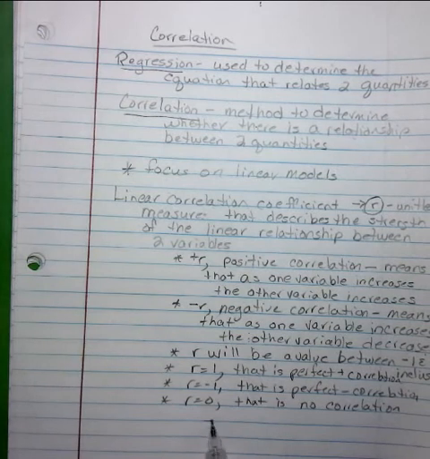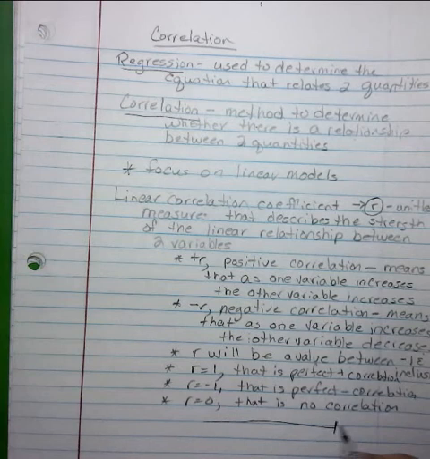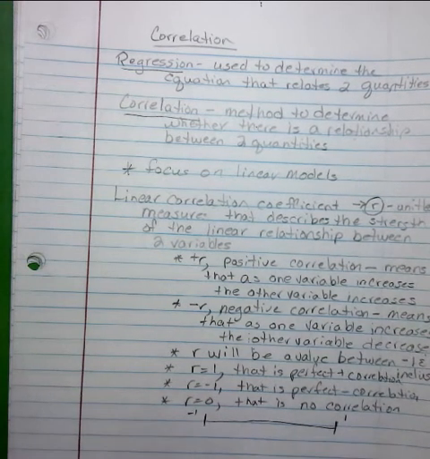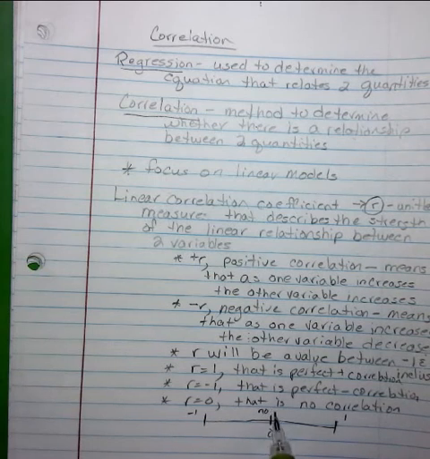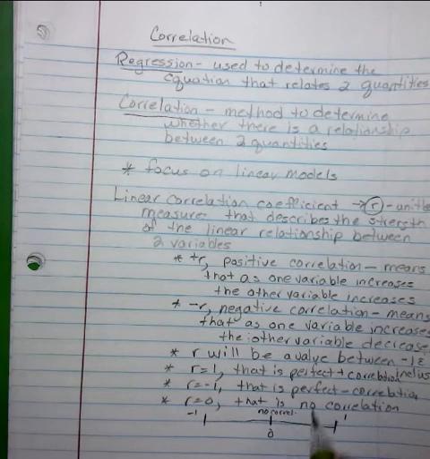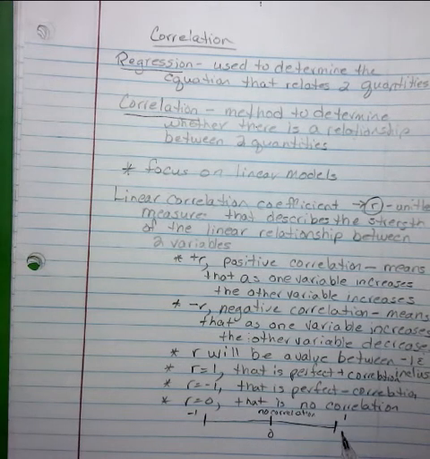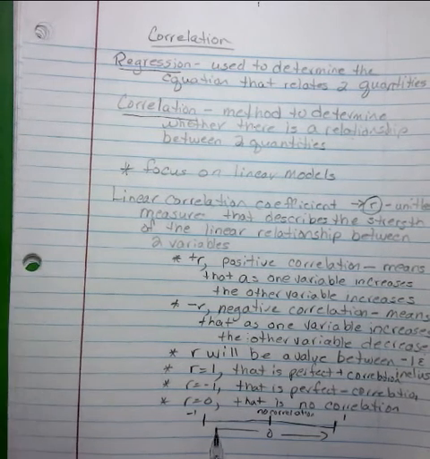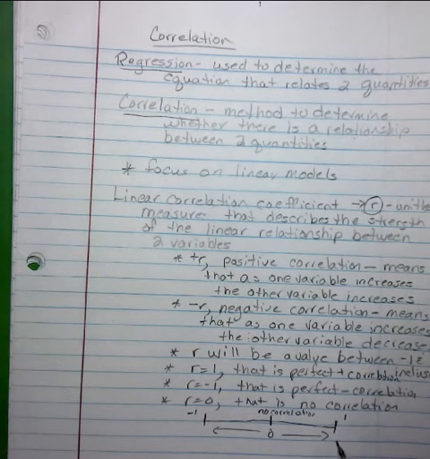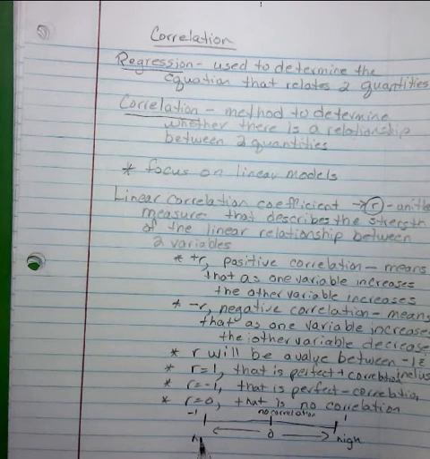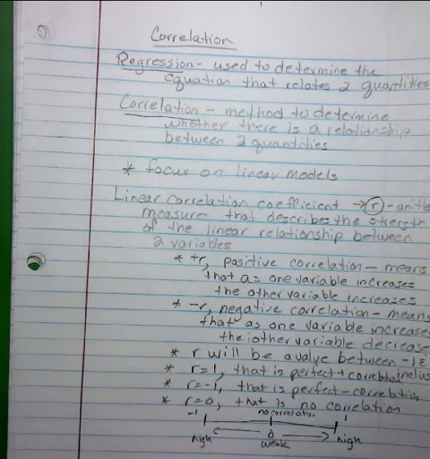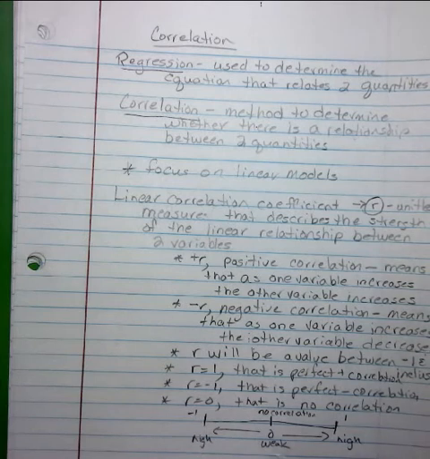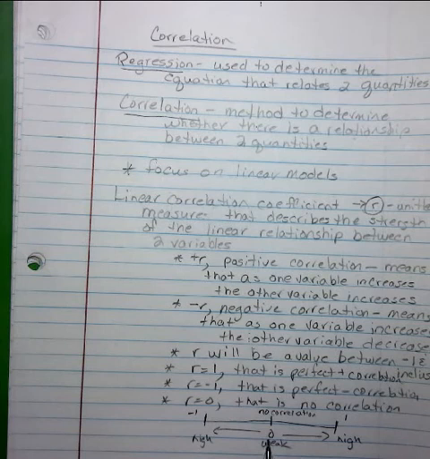So we look at the correlation on a scale, here being +1, here being -1, and in the middle is 0. If there is no correlation at 0, values that are closer to 0 are weaker. Values that are closer to +1 are stronger, values that are closer to -1 are stronger, and those closer to 0 are weaker. So we judge correlation based on values. It's not always going to be exactly -1, +1, or 0. There are going to be ranges in between, and we have to judge that correlation based on the value.